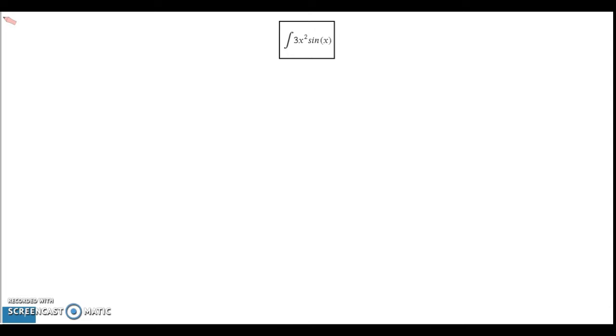So for the first example, we're going to be finding the indefinite integral for 3x squared times sine x. So I'm going to run you through how we would do this first, and then we'll go through other examples. Alright, so let's get into this.